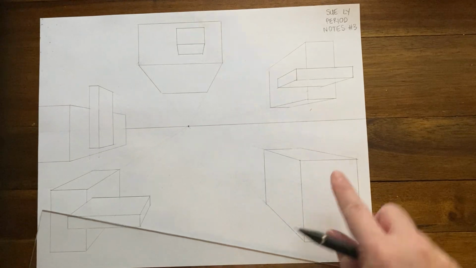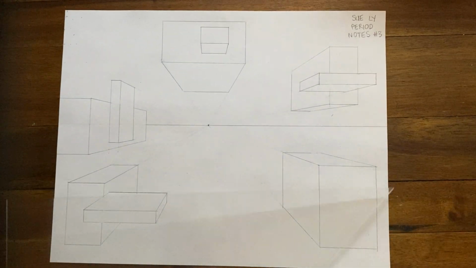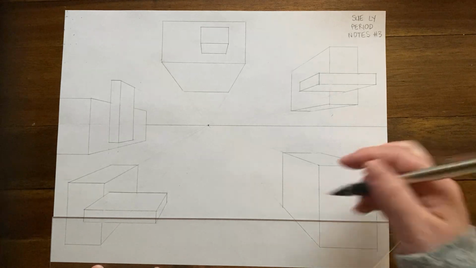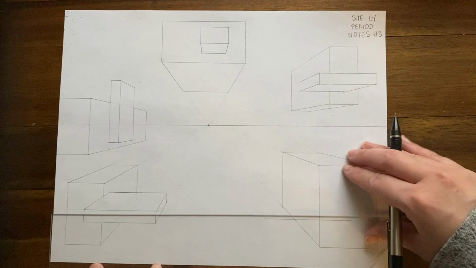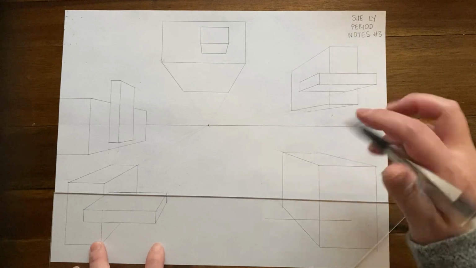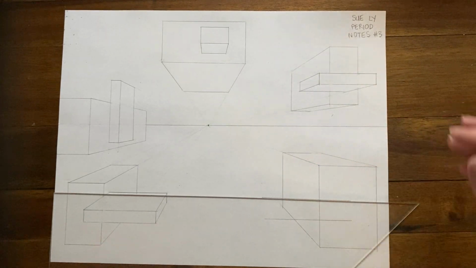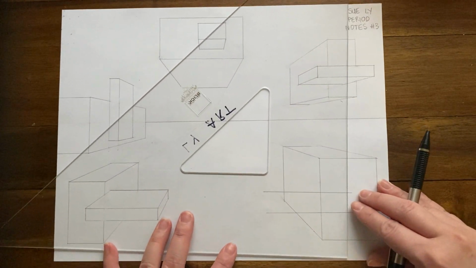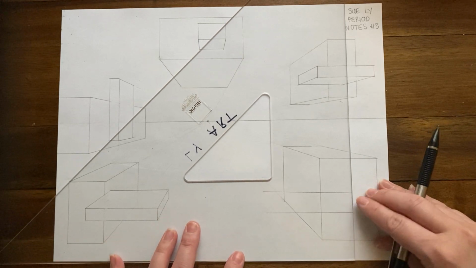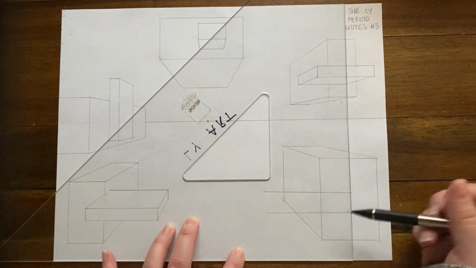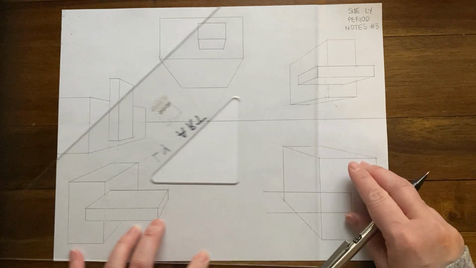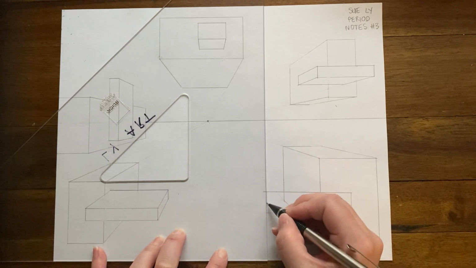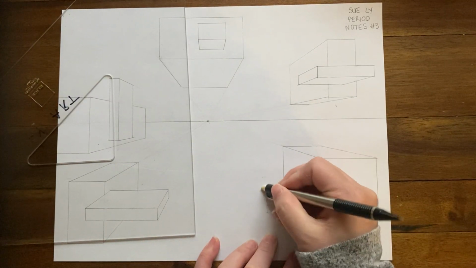I'm gonna do an overlapping box on top of this one now. So I am going to do 2 horizontal lines, followed by 2 vertical lines, make sure you are drawing light. I'm gonna erase my excess.